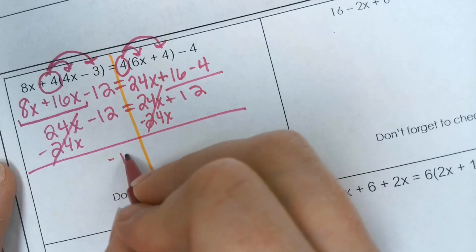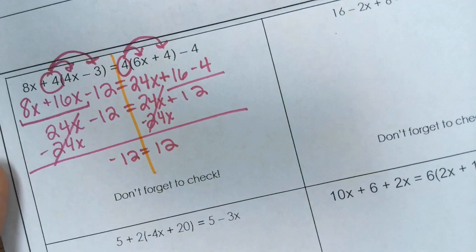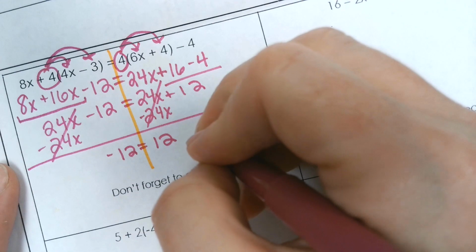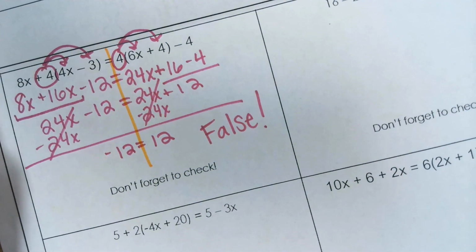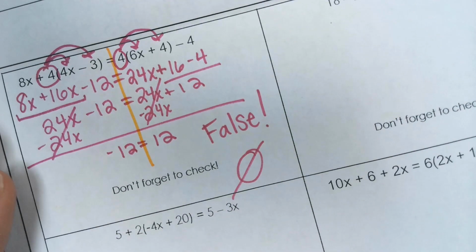And I get -12 equals +12. Is that a true or false statement? False. Write it. If it's false, what symbol do I put? Empty set, which means no solution.